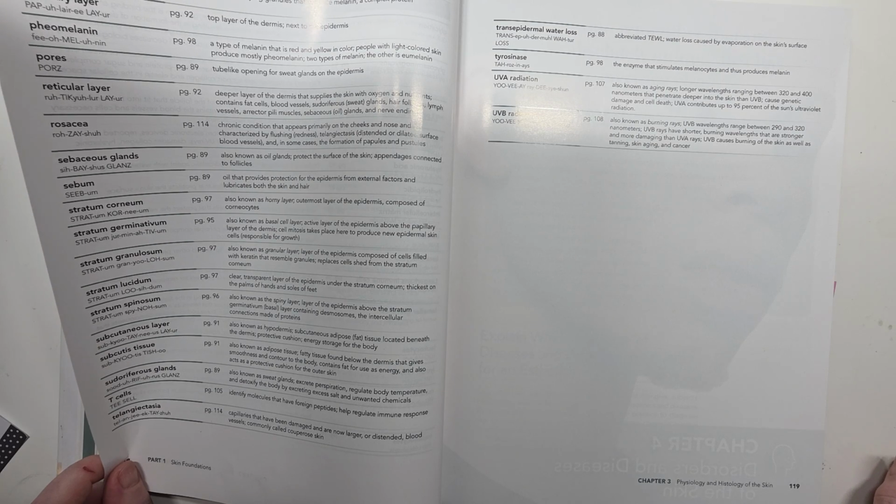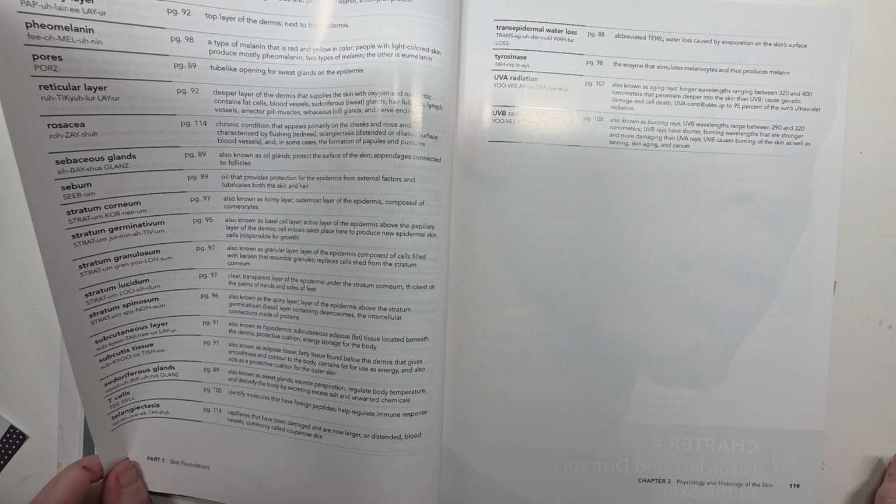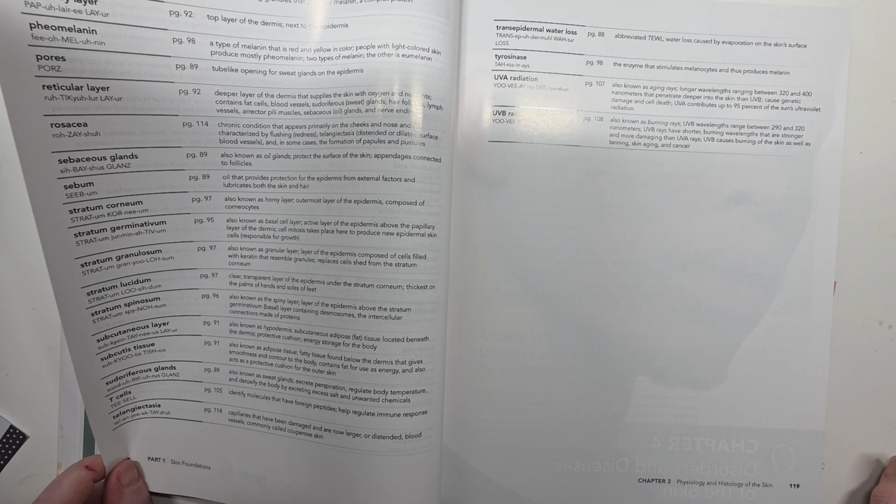Stratum spinosum, also known as the spiny layer, layer of the epidermis above the stratum germinativum, basal layer containing desmosomes, the intercellular connections made of proteins.